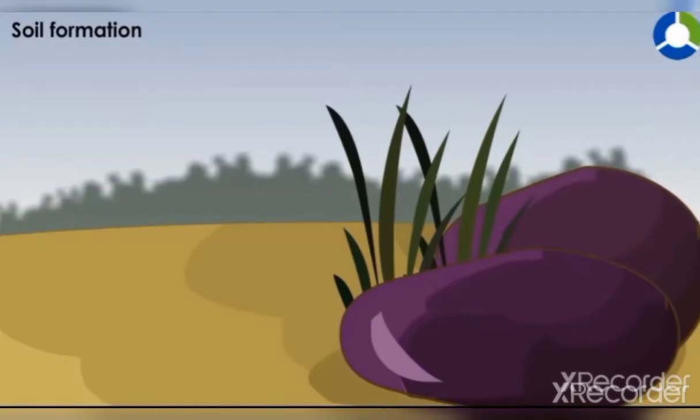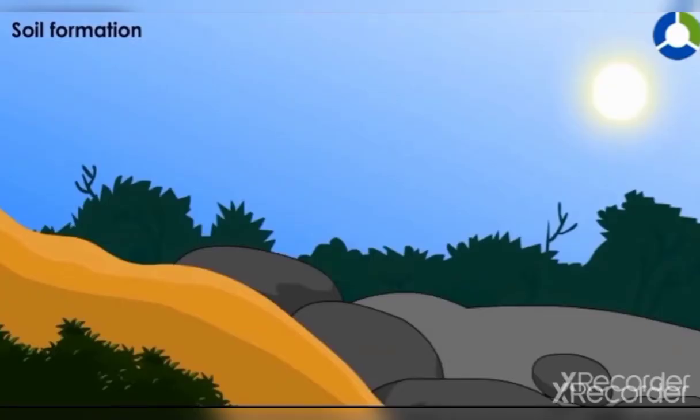The action of sun, water, ice, wind, and plants break huge pieces of rocks to form soil. This process is known as weathering of rocks. Can you guess the process of weathering of rocks? Now let us see. It starts in the very beginning when the earth's crust was made up of thick layers of rocks.